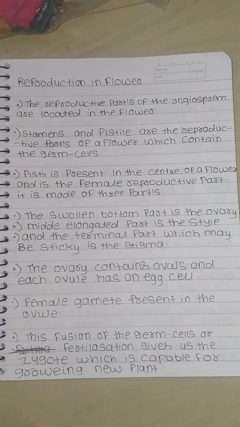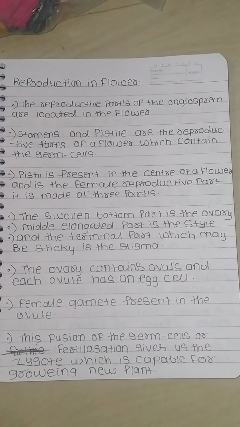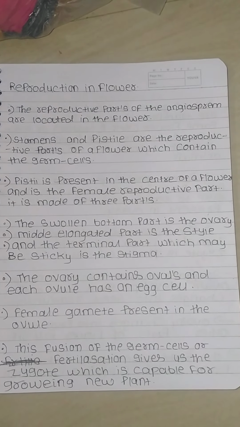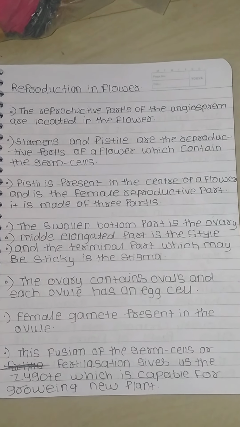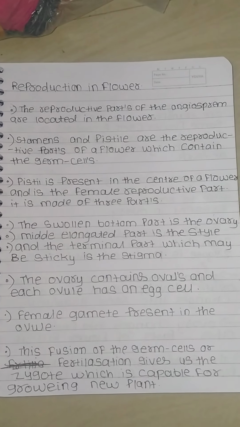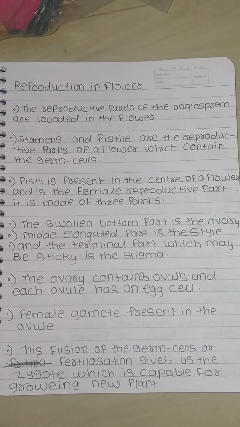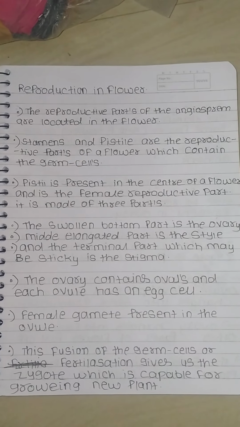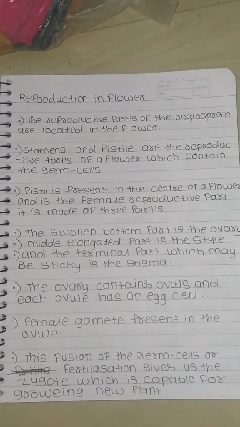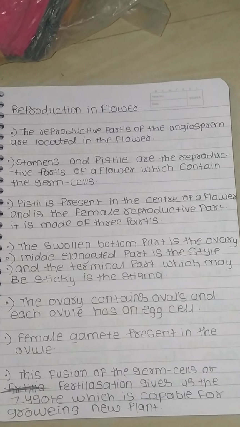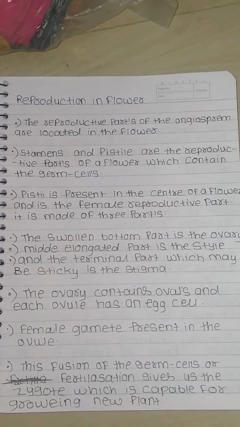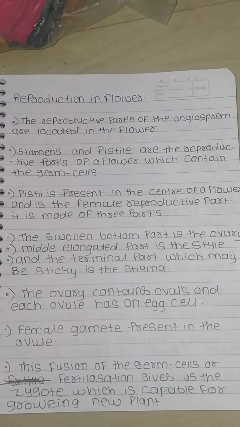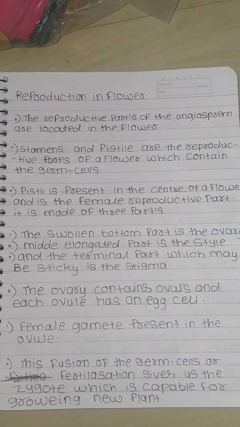So let's begin. The reproductive parts of the angiosperms are located in the flower. In this line we got a word called angiosperm. What is an angiosperm? Angiosperm means the plants which can produce seeds. The reproductive parts of angiosperms are in the flower.